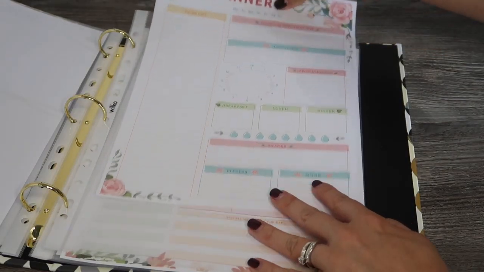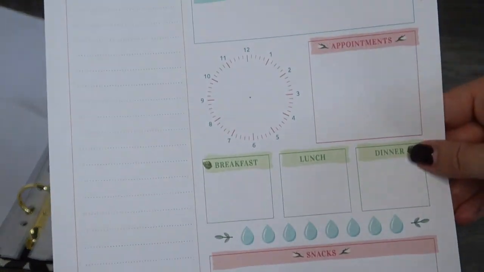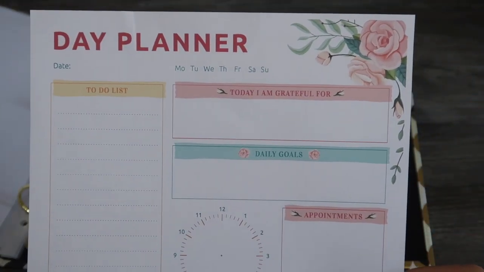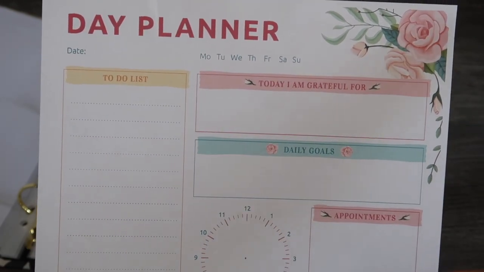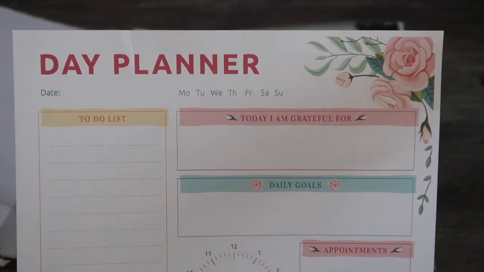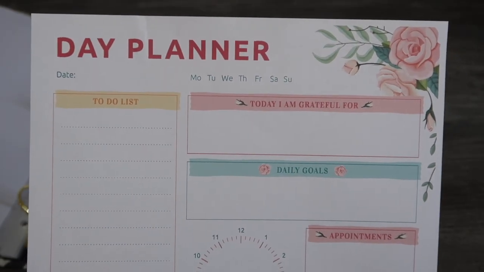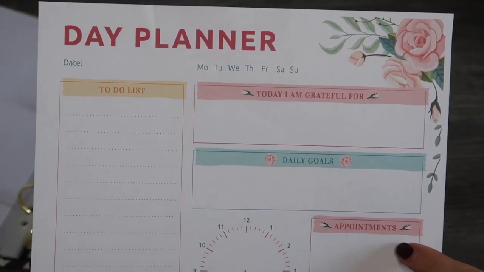Then we get into some of the super duper exciting ones. I mean, one thing I've got to note about these planner printables, how pretty are they? There's lots of different designs you can choose from, but I particularly enjoy this kind of flowered one, and the colours and things that are involved with this. I really like the layout of this day planner as well.